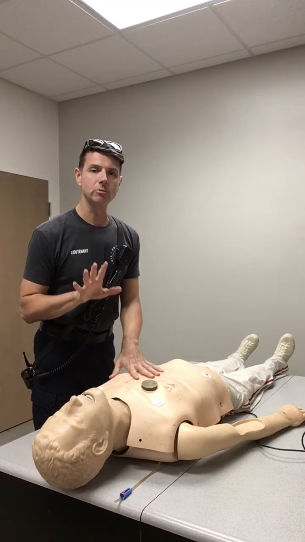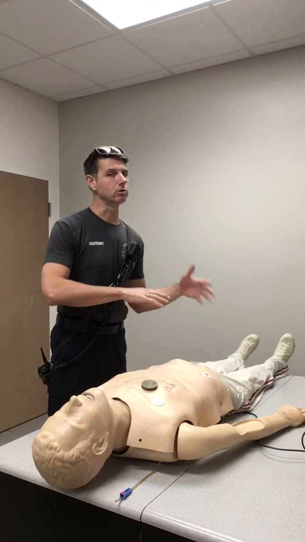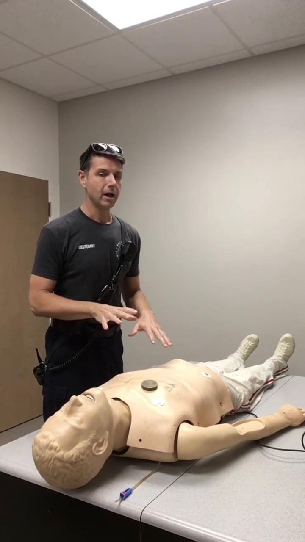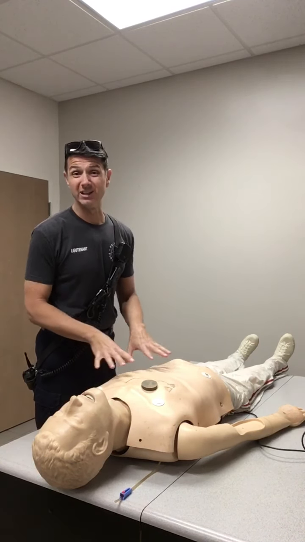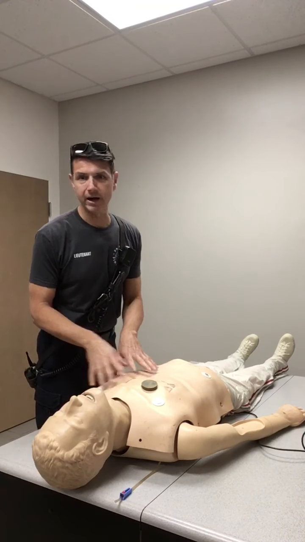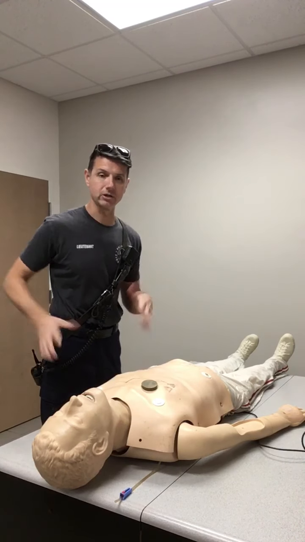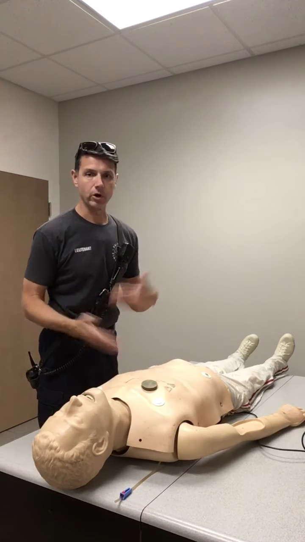If the injury you believe is on the back, hopefully you've addressed that already. You looked at it during your primary exam to see if your patient was indeed bleeding or becoming hypoxic due to some sort of chest wall injury that happened posteriorly. So just keep that in mind when we are doing the back.